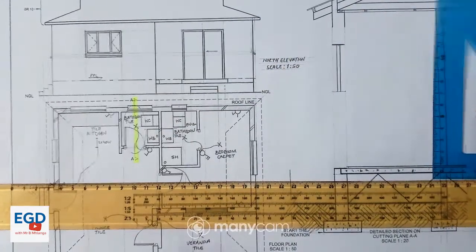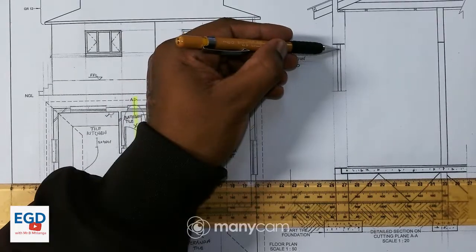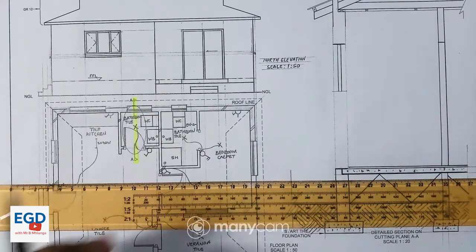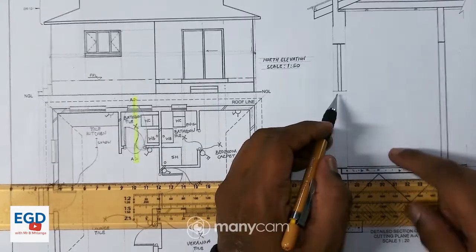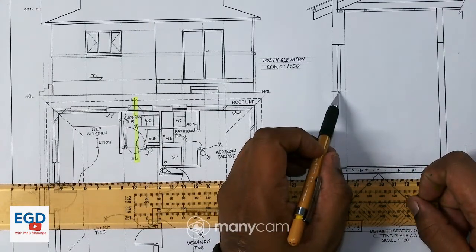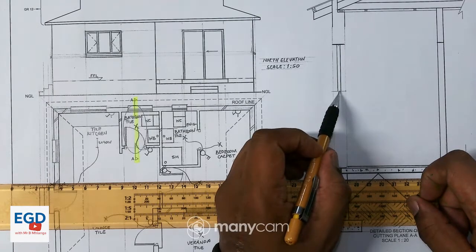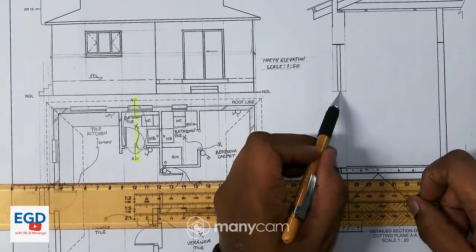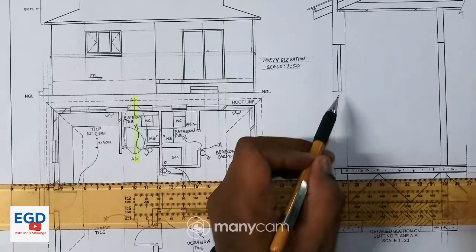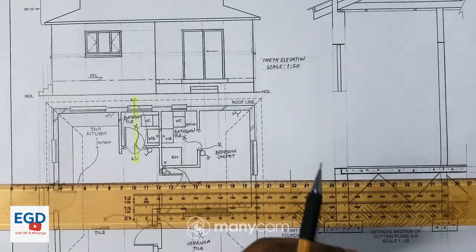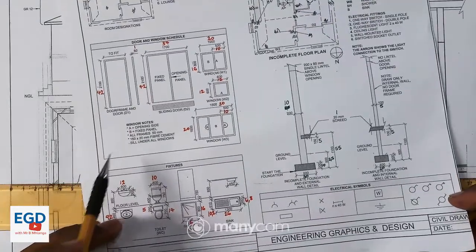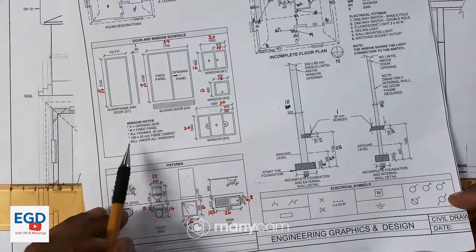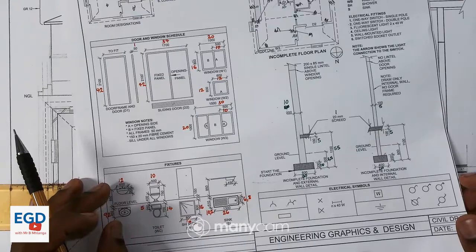Okay, so this is the window frame, right? Okay, so obviously I'll have to add the window sill, because the window sill is always below or underneath the window frame. So I want to check if we are given the measurements for the window sill.